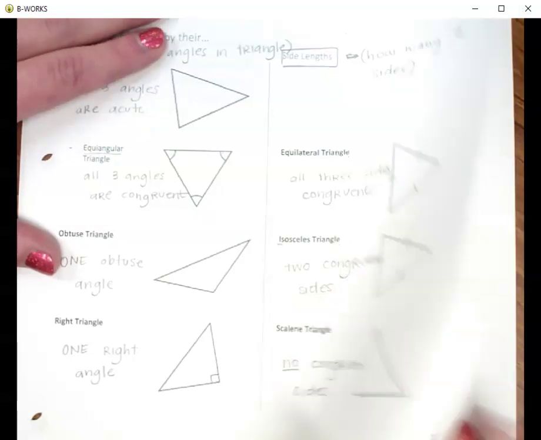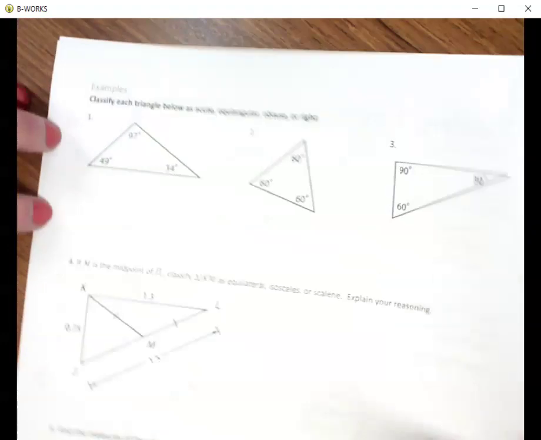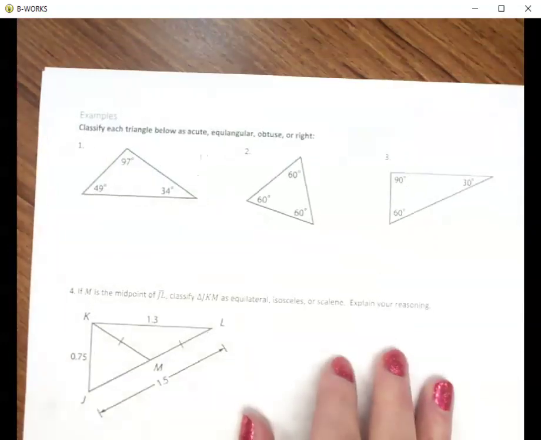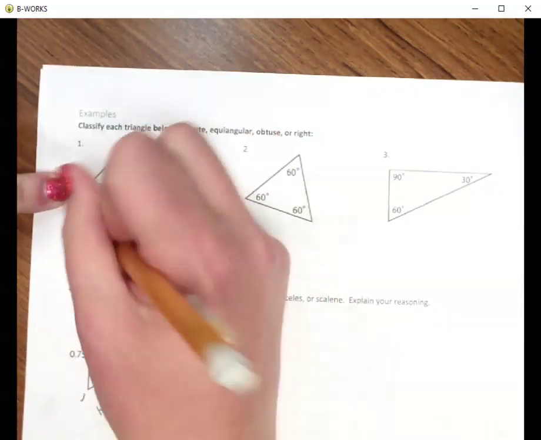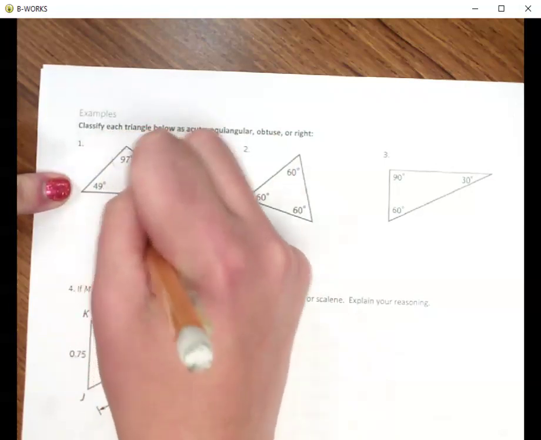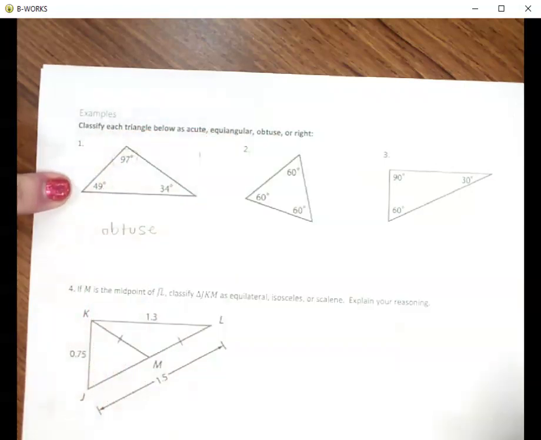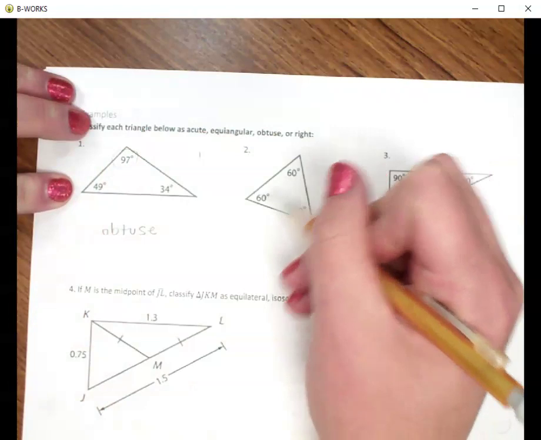So here we're gonna practice. These first three we're just classifying by angles. So here, 49 is acute, 34 is acute, but 97 is obtuse. So this first one is an obtuse triangle. Here we've got 60, 60, 60.